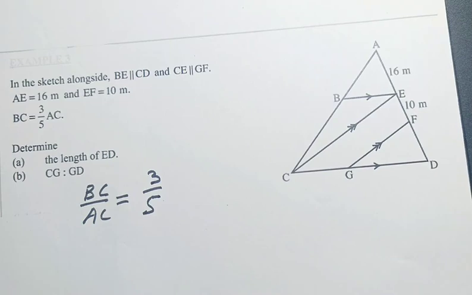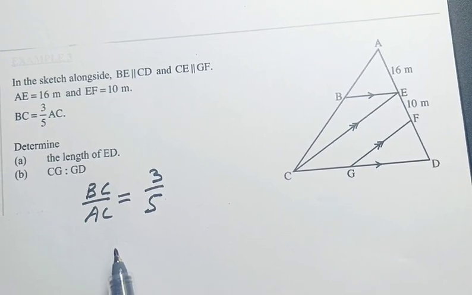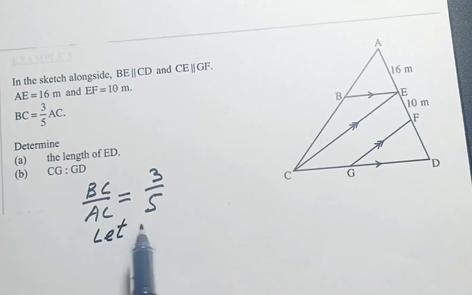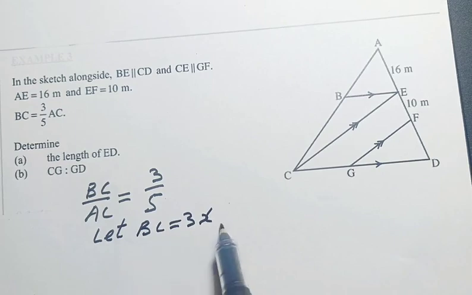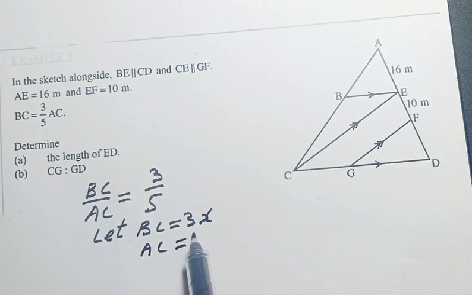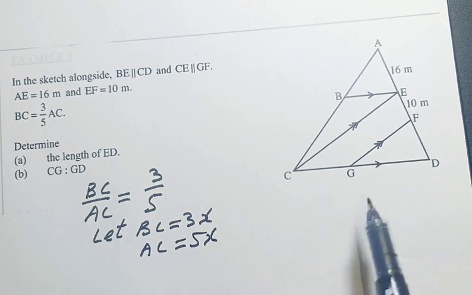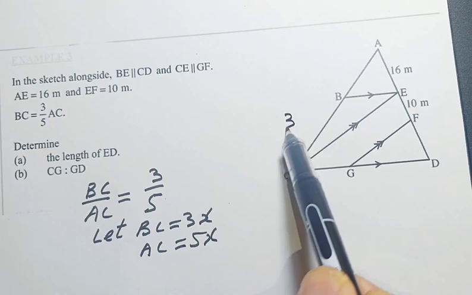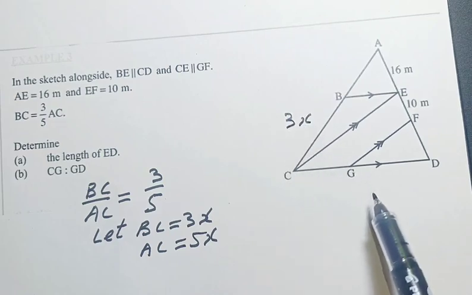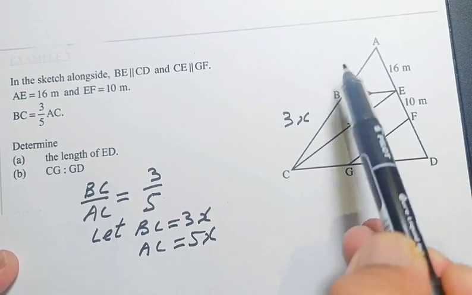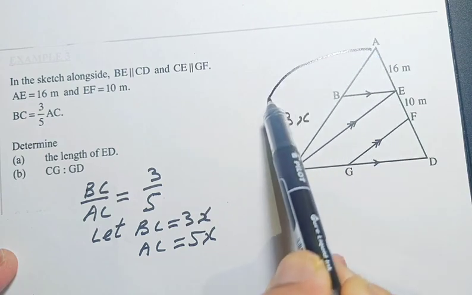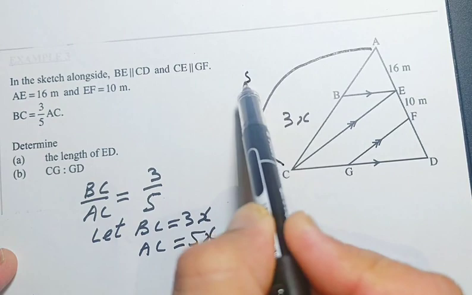Now, so this one we always denote with x. So let BC be equal to 3x and AC be equal to 5x. So we're going to write this one there. BC is 3x, B to C, 3x. And AC, A to C, this whole thing, 5x.